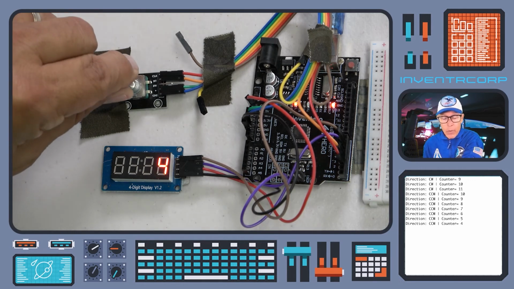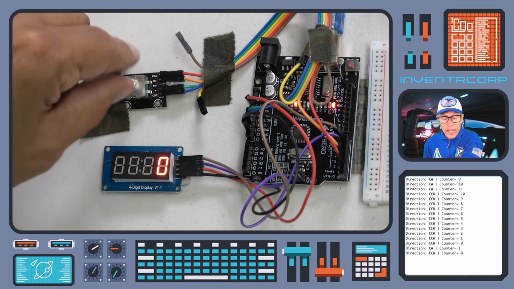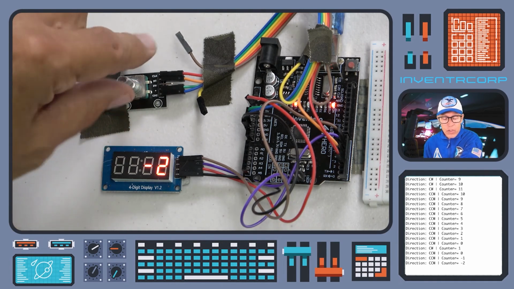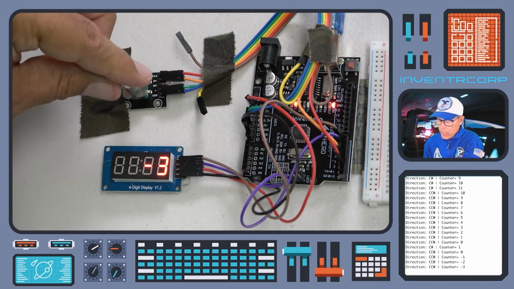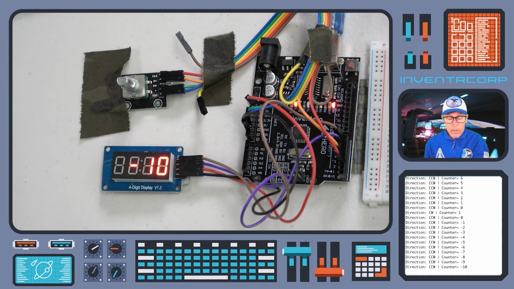I can go all the way down to 0. And I can go backwards, so I can go to negative values. So there's -2, -3, and so on. So I'm apparently getting the correct behavior here from my encoder and the hero.